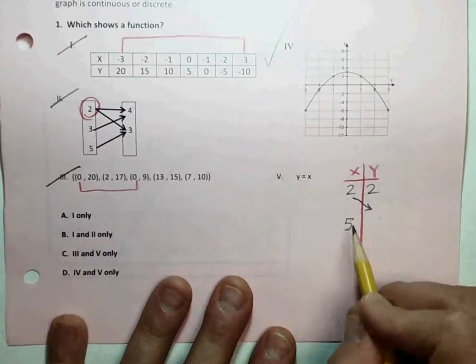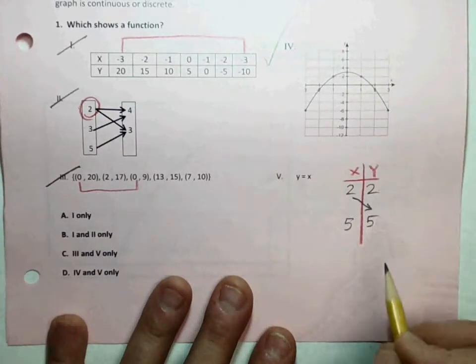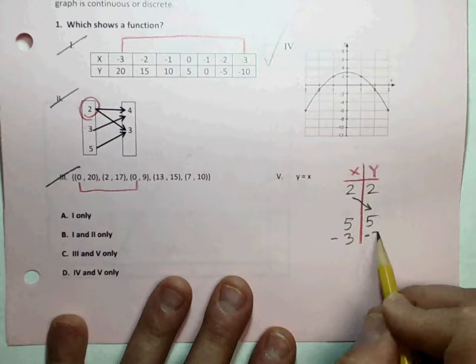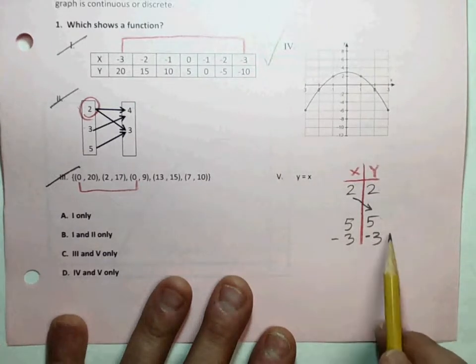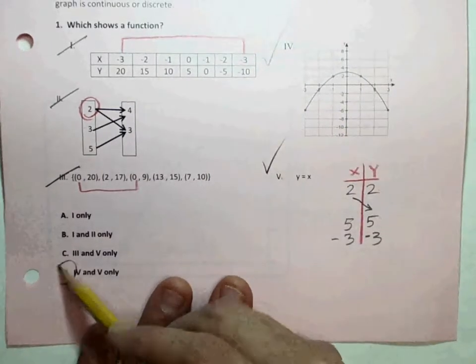What if it was a 5? Y would be equal. If it was -3, it would be -3. One input is producing one output. This one's good. The answer is D.